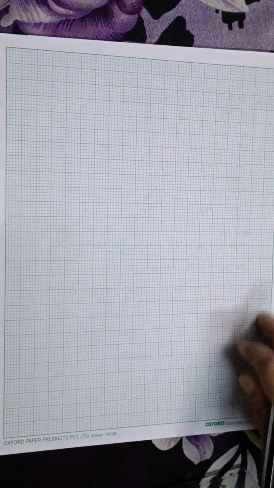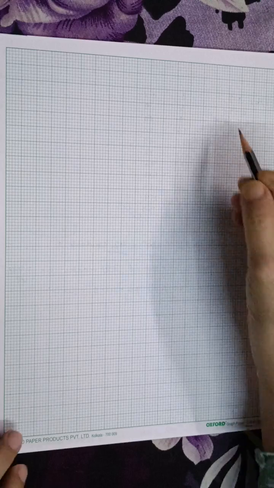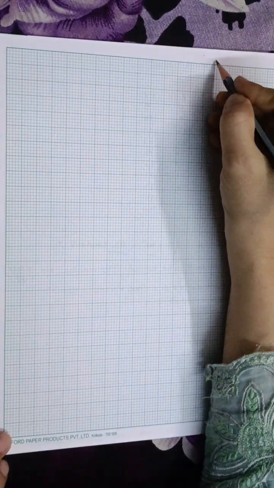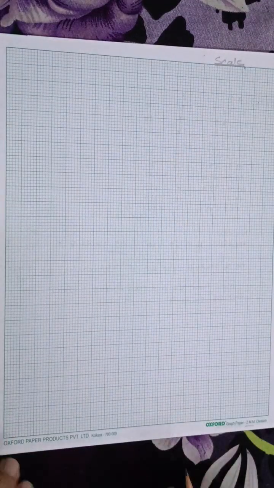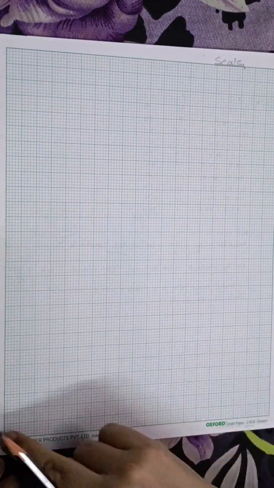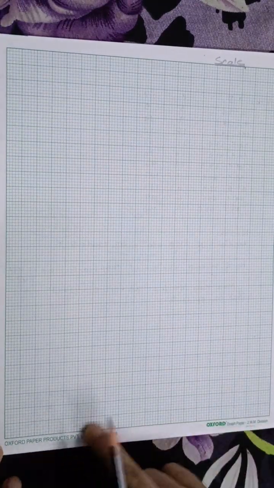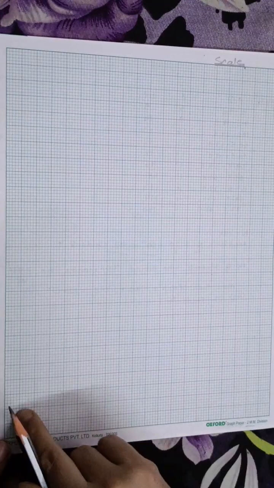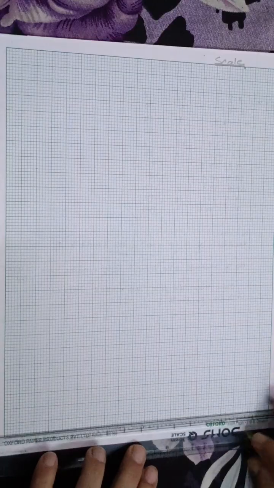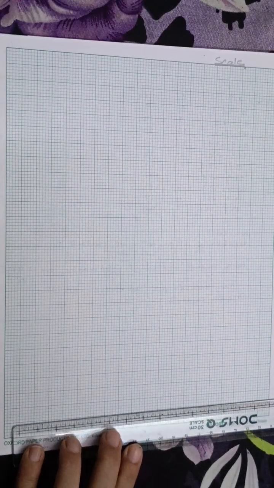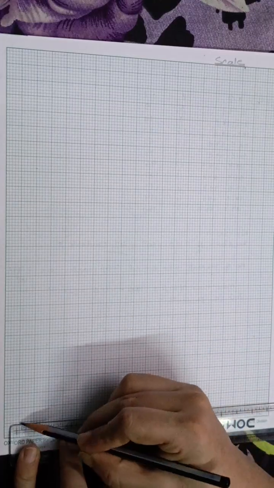Alright, now this is a graph paper. This is 2 mm graph paper. Here we are going to write down the scale for the graph. Now this is your x-axis and this is your y-axis. On the x-axis, what do we plot? We plot the values of class interval, and on the y-axis we plot the values of frequency. So let's draw the x-axis, y-axis.